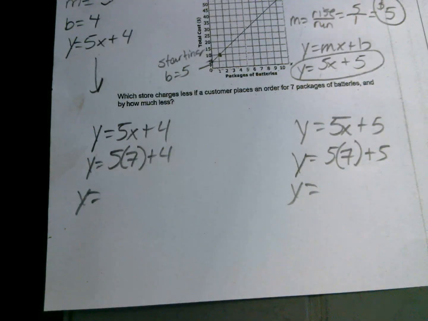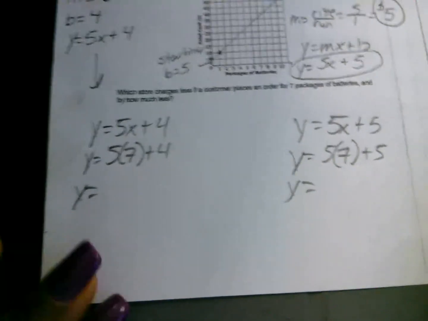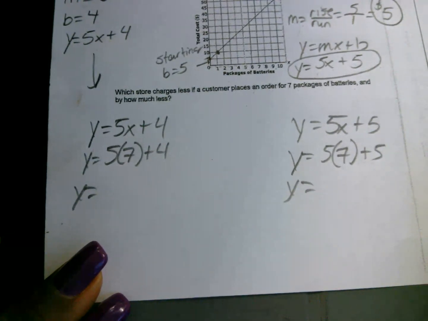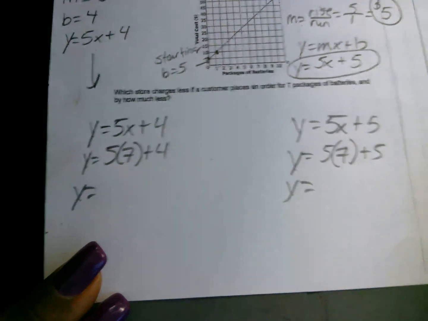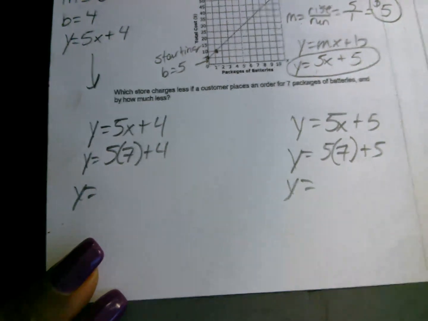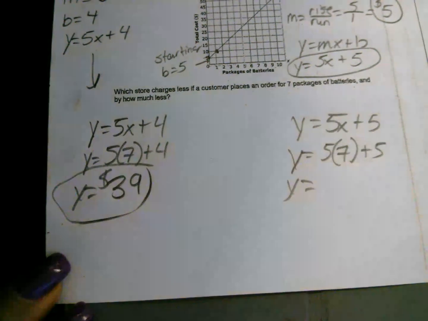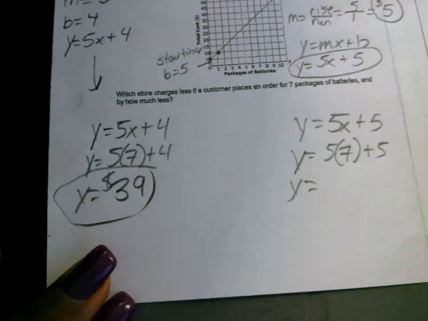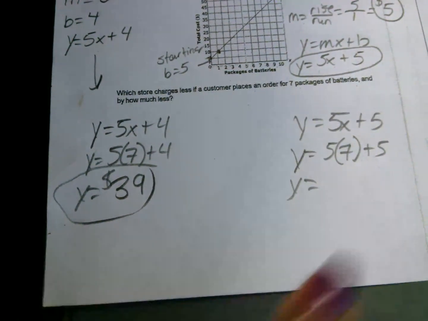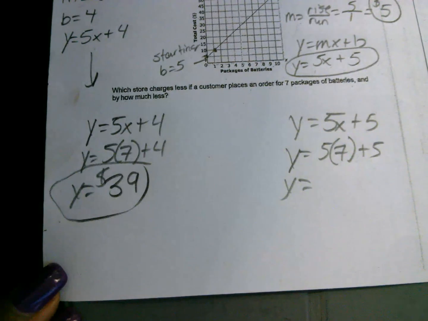Okay, so we got 5 times 7 plus 4. Type that in. What is 5 times 7 plus 4? $39 here. Okay, good job. And then here, 5 times 7 plus 5. What does that give you?